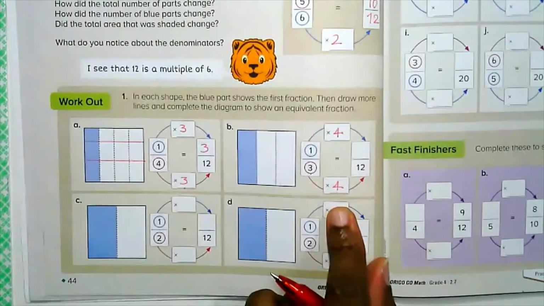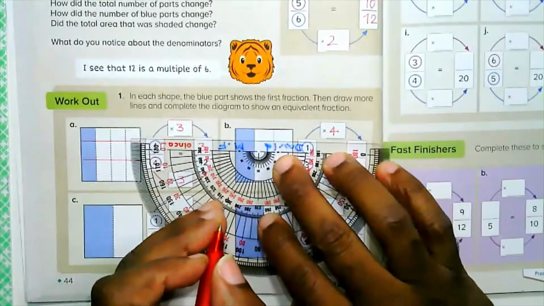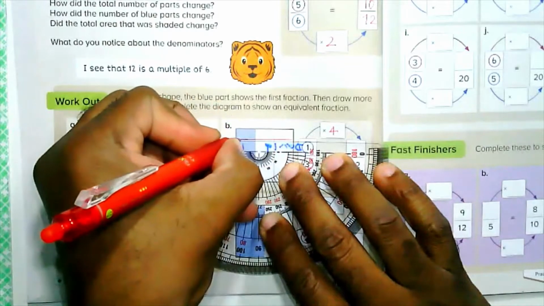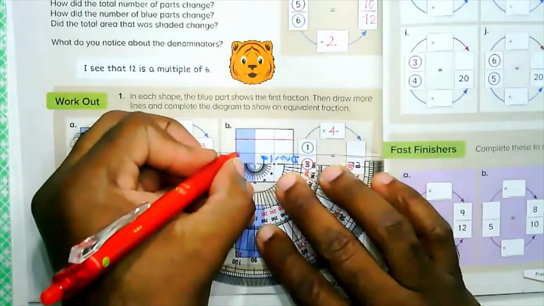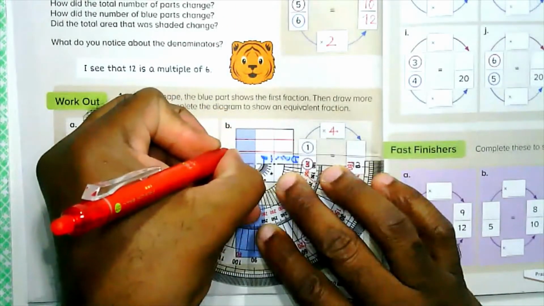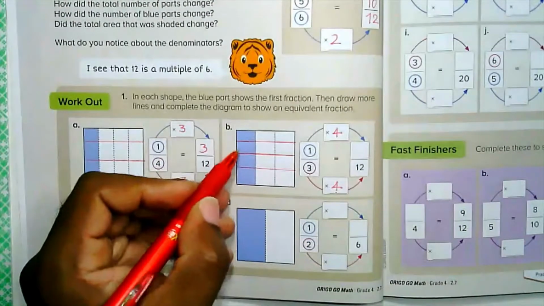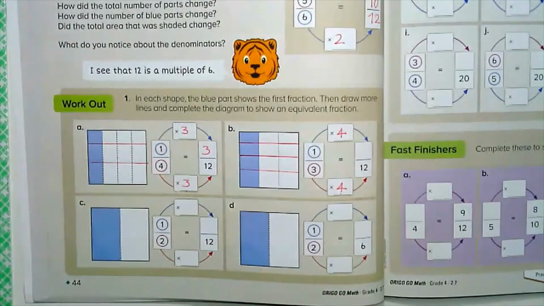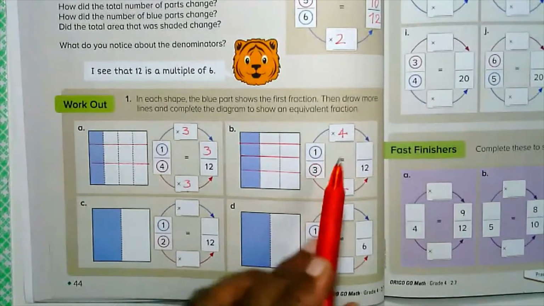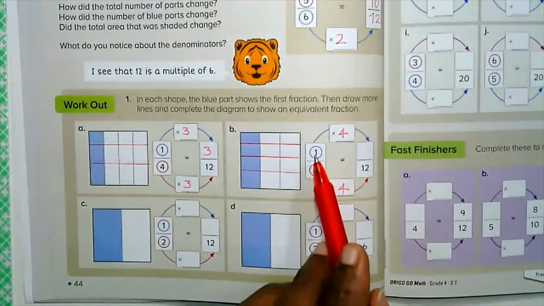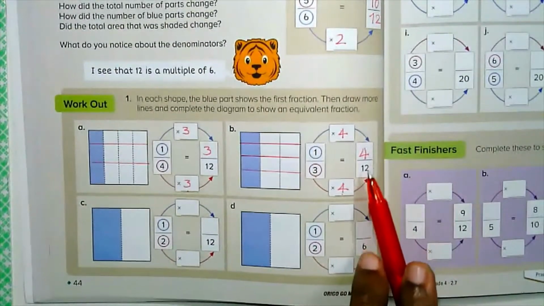So we split this into 4. We have 1, 2, 3, 4. Add 3 lines to make it split into 4. So 3 times 4 is 12. 1 times 4 is 4. So 1/3 is equivalent to 4/12.